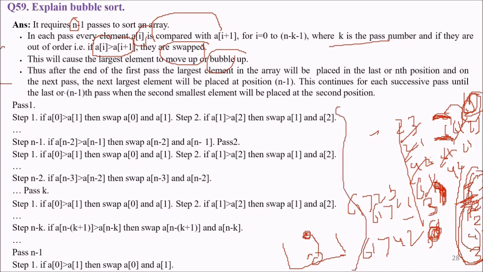It requires n-1 passes to sort an array. In each pass k, every A[i] is compared with the next one. If A[i] is greater than A[i+1], then they are swapped, the way I said. This causes the largest element to bubble up, as 61 has bubbled up. After the end of the first pass, this will be left out and not taken into account. For the next numbers, the same will go on. So this is the swapping process. Please pause, read and understand it very carefully.